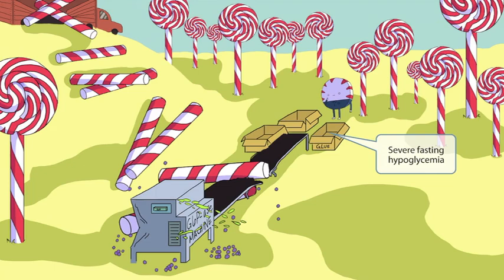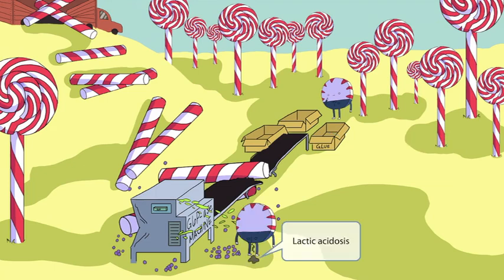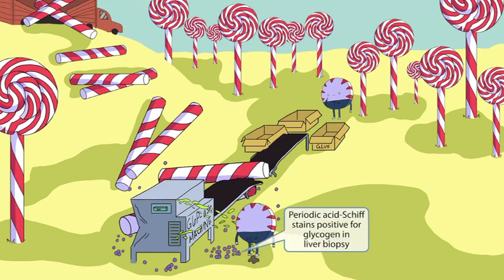Now going back to our story, you can imagine that not having enough glue can create a whole host of problems for our candy workers. For example, look at this acid spewing from the machine onto this unlucky peppermint worker. When the acid gets on him, it causes him to poop himself. For this reason, the peppermint candy workers call this type of acid laxative acid. This laxative acid represents lactic acidosis, which occurs in patients without functional glucose 6-phosphatase, which is a direct result of not having enough glucose.